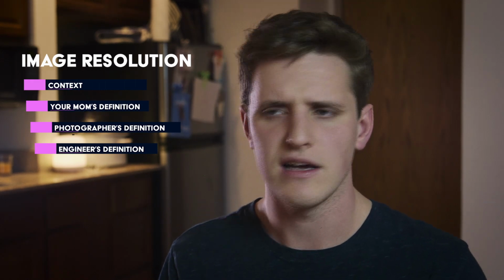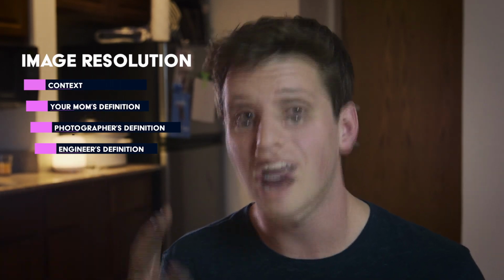When people talk about image resolution, they're basically talking about one of three rough categories. One way to talk about it is the way your mom talks about it, which is "give me a generally high resolution image." The second way is the photographer's definition, which is very precise, very exact. What are the pixel dimensions? What's the resolution? And the third is the extremely technical engineer's definition, which actually has a formula attached to it. It's what is the smallest physical real world particle that you can possibly make out in this image.